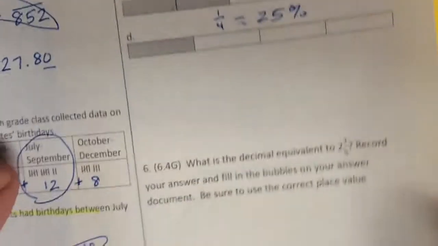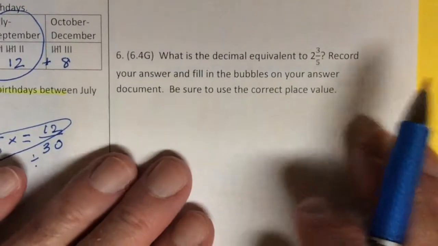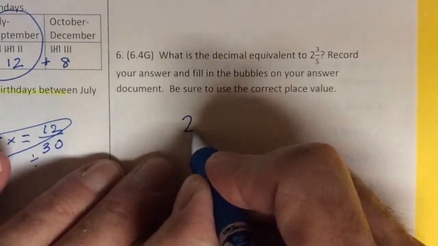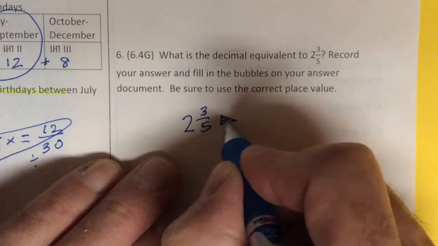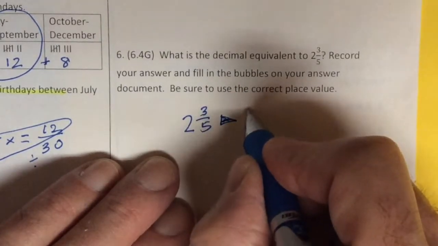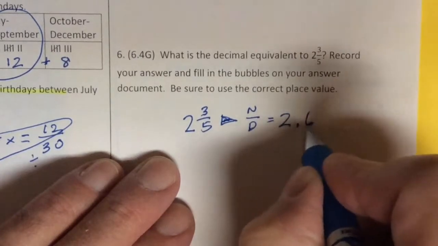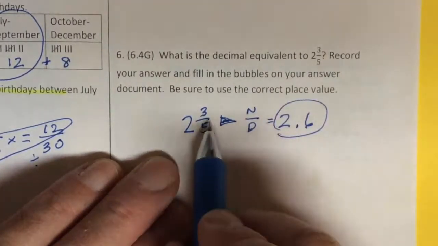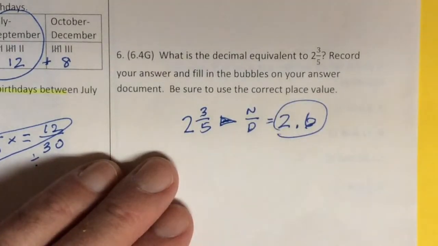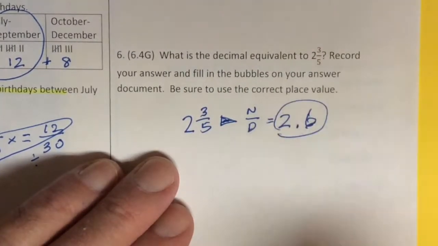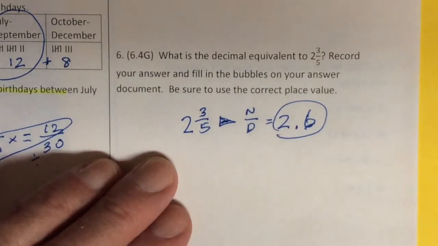Question 6. This is a gimme. What is the decimal equivalent to 2 3/5? So you type in 2 3/5 and you convert it, second, then you have to hit the fraction button again. And you would find that that's 2.6 because 3/5 is equal to 0.6, and 2 is still 2. So 2 3/5 is 2.6 as a decimal.